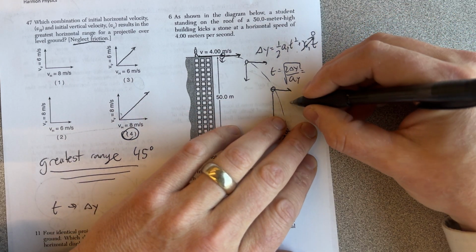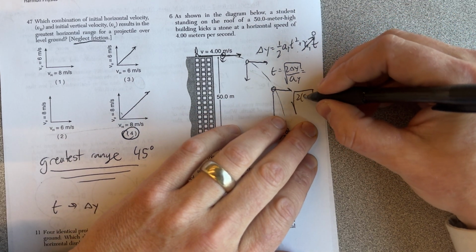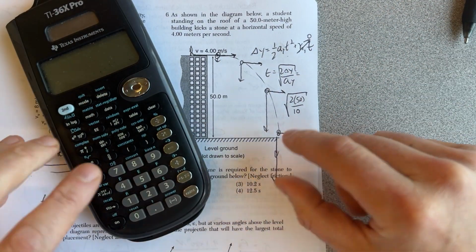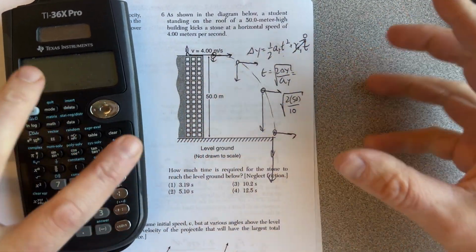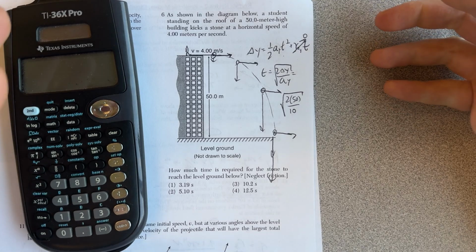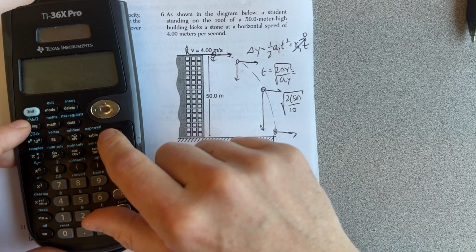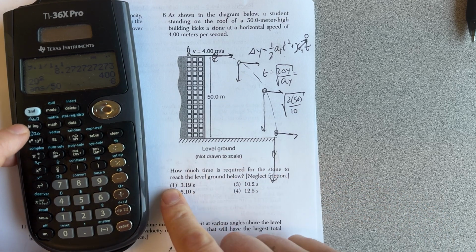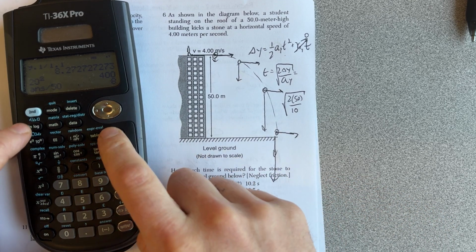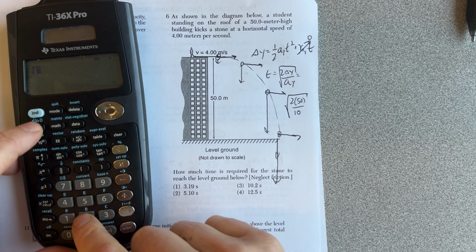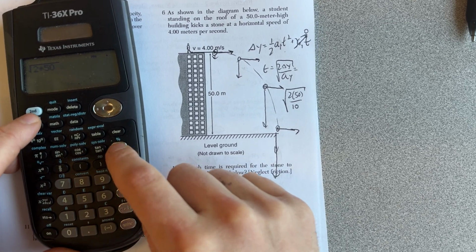So plug in the math here: 2 times 50 divided by 10. I'm not putting signs in here because I know they're going to cancel. I'm not using 9.8 just because we're going to get close enough to the right answer. Now, these are all using 9.8, so I can tell by the way the decimals are. So let's see what we get and then see if it would have made a difference using 9.8.